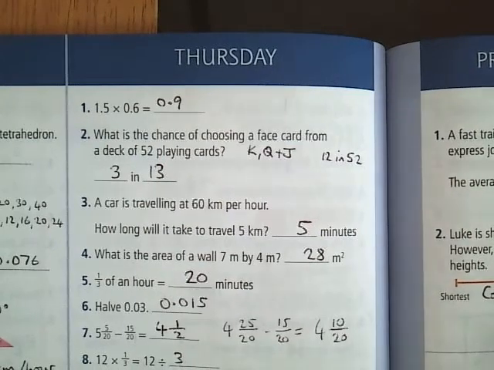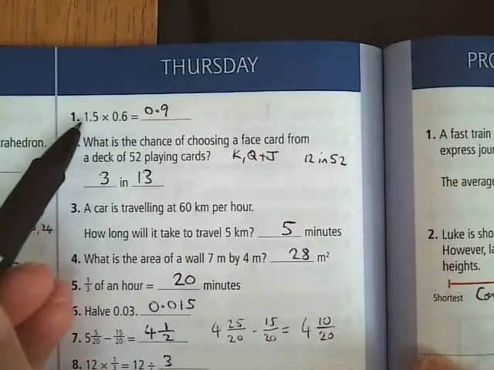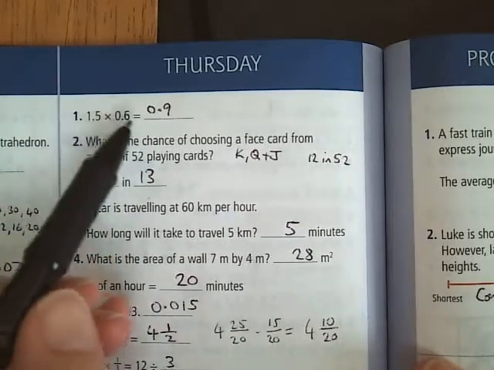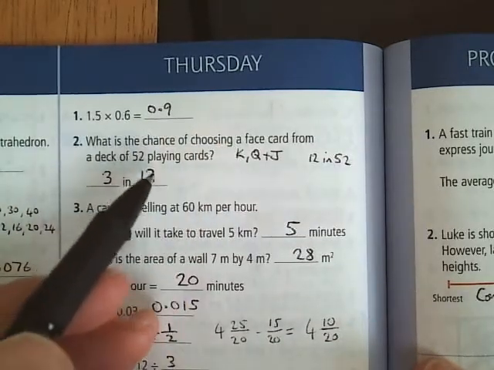This is week 28, Thursday. Question 1, 1.5 multiplied by 0.6 is 0.9. Question 2, what's the chance of choosing a face card from a deck of 52 playing cards?